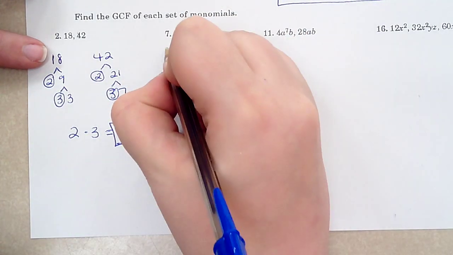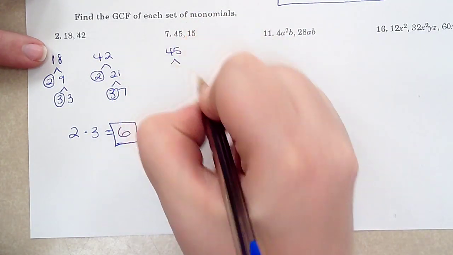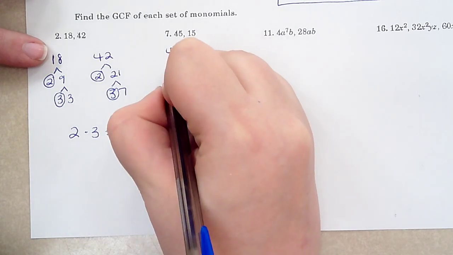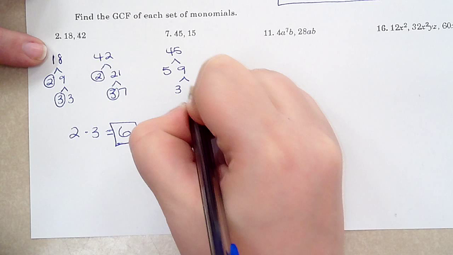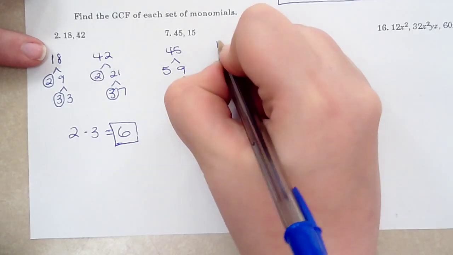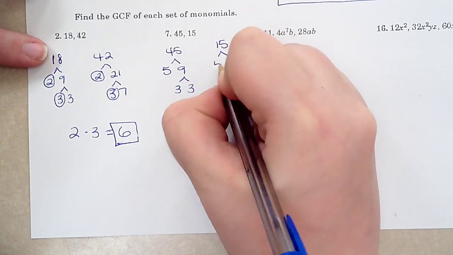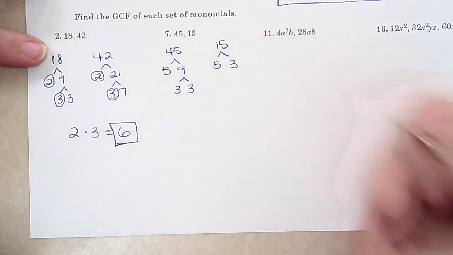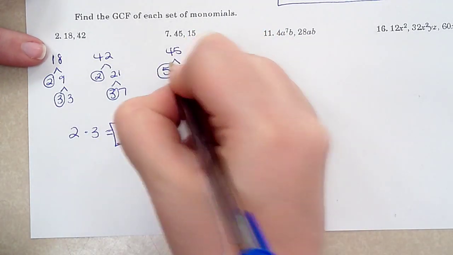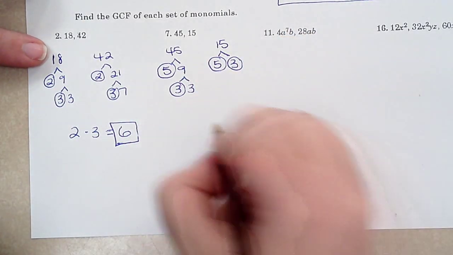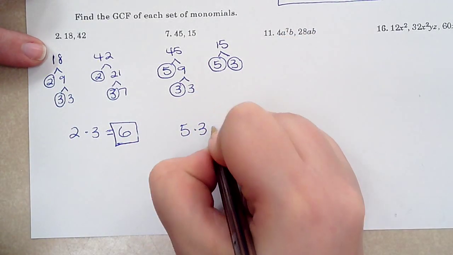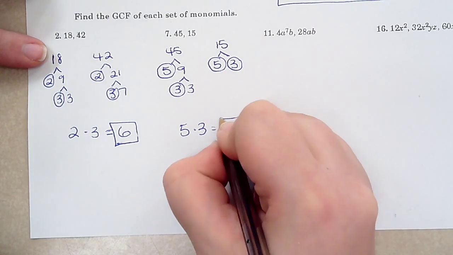All right, let's do the same thing. 45 and 15. 45 breaks down into 5 and 9. 9 breaks down into 3 times 3. 15 breaks down into 5 and 3. I notice they both have a 5. I'll take that. They both have a 3. I'll take that. That's all they have in common, so I get 5 times 3 is 15.